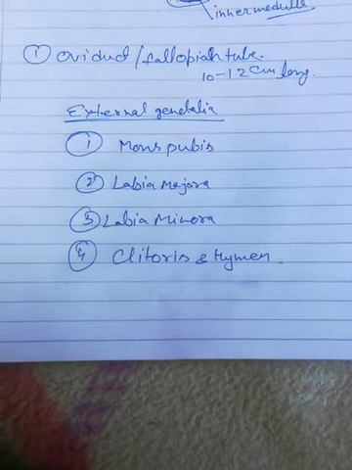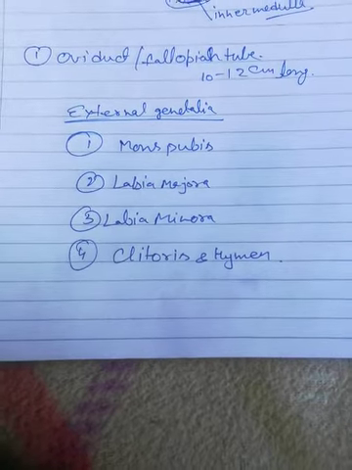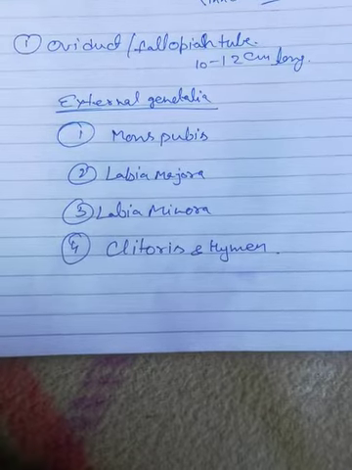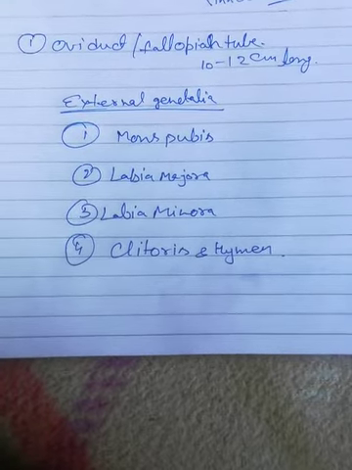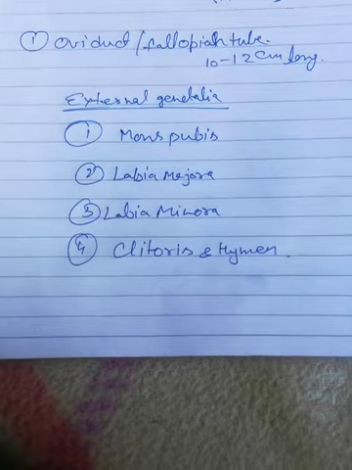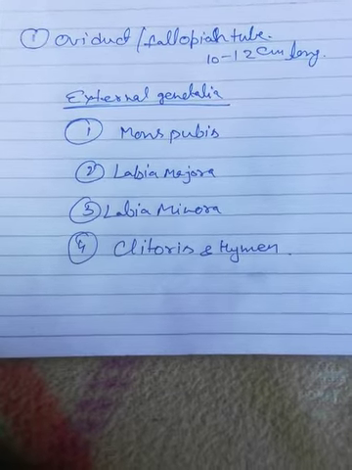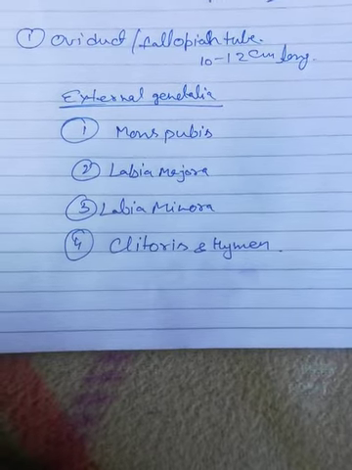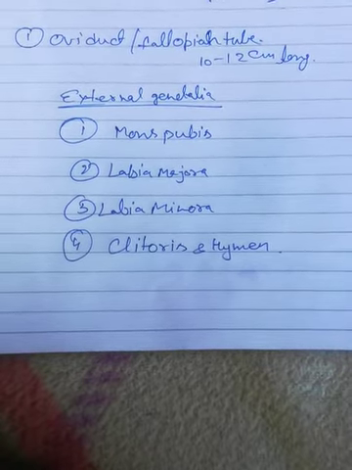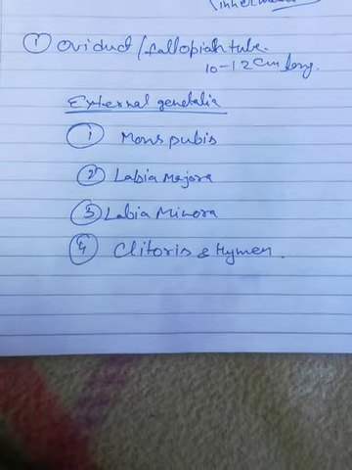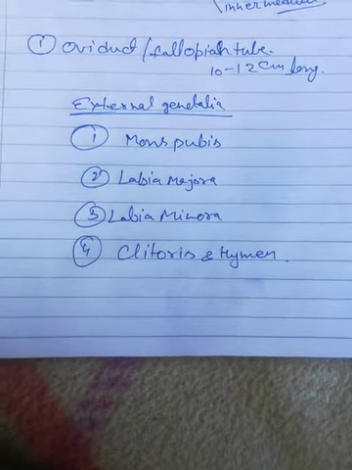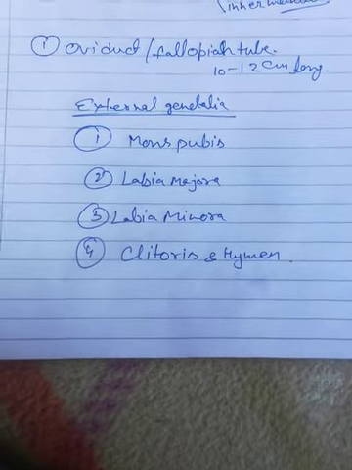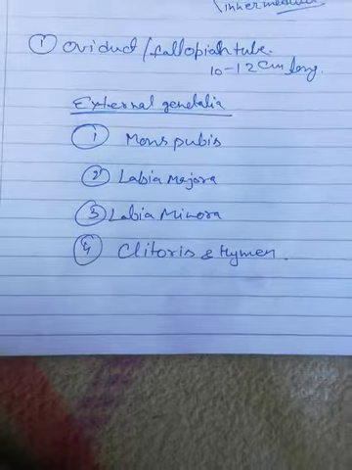Then after that we will find the labia majora. Actually what are labia majora? Labia majora are fleshy folds of tissue which extend down from the mons pubis. That is, they are folds of skin, and we can see some folds. These are called labia majora, which extend down from the mons pubis and surround the vaginal opening. So they start from the mons pubis and keep the vaginal opening surrounded, closed, and covered.